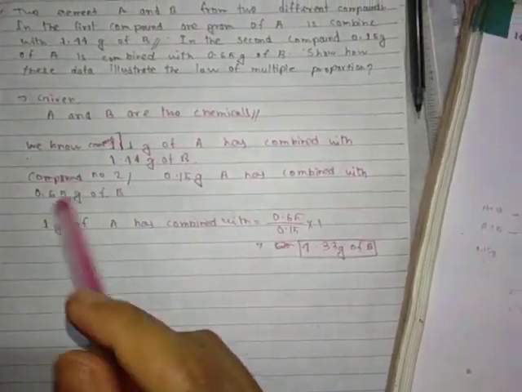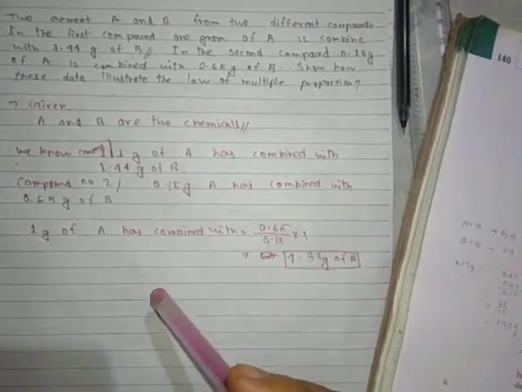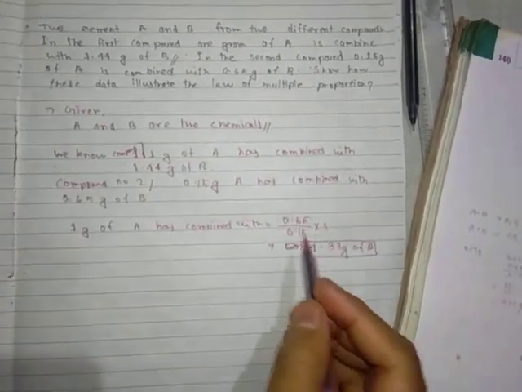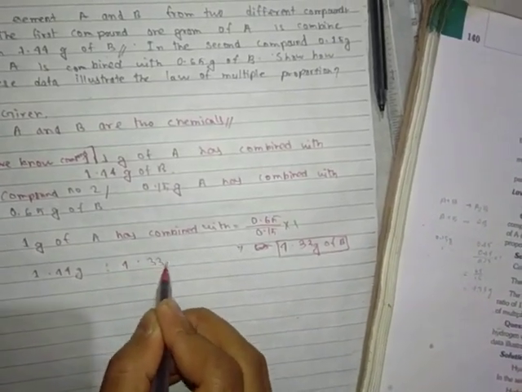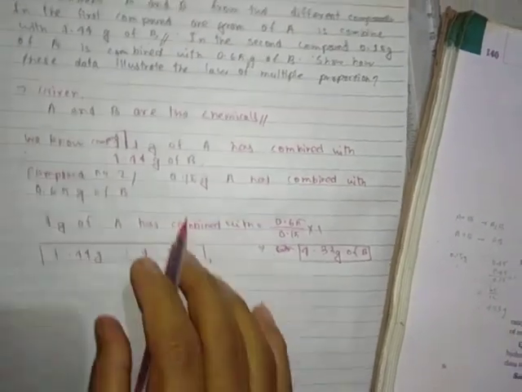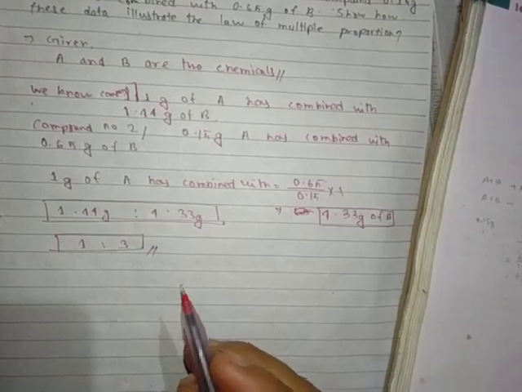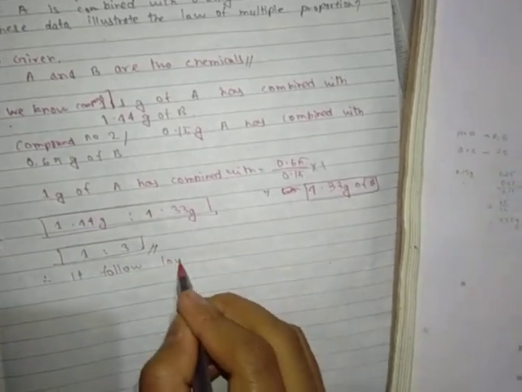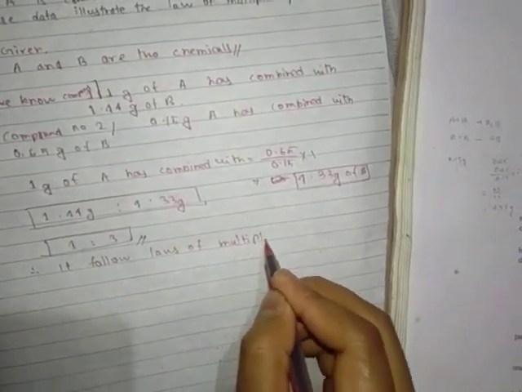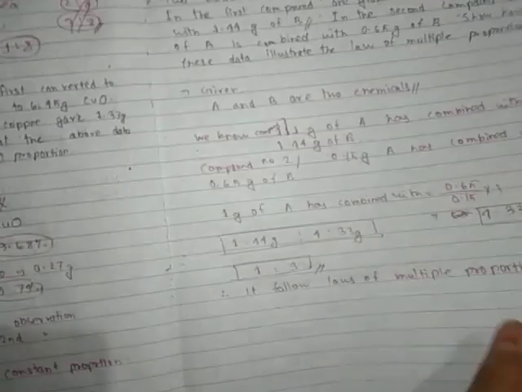So here what happened is that different weights of B in combination with a fixed weight of A stand in the ratio of 1.44 gram is to 4.33 gram. This is our ratio. Easily we can say this ratio will be 1:3, which is a simple integral ratio, and this data illustrates that it follows the law of multiple proportion. Okay, so that's how we finished these 3 laws of class 9.